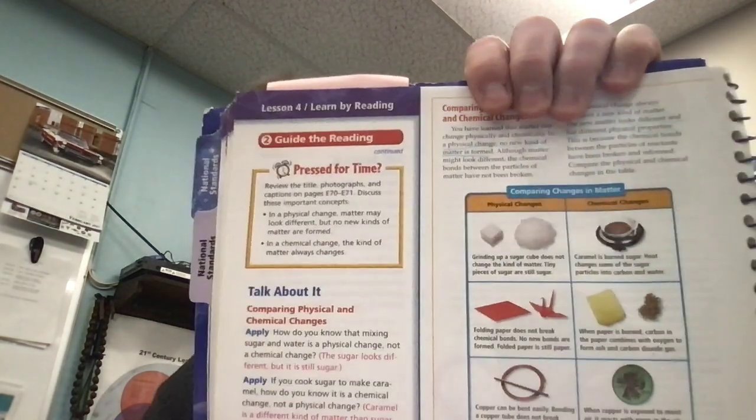Comparing physical and chemical changes. You have learned that matter can change physically and chemically. In a physical change, no new kind of matter is formed, although matter might look different. The chemical bonds between the particles of matter have not been broken. A chemical change always produces a new kind of matter. The new matter looks different and has different physical properties. This is because the chemical bonds between the particles of reactants have been broken and reformed. Compare the physical and chemical changes in the table. So we have some chemical and physical changes shown there.